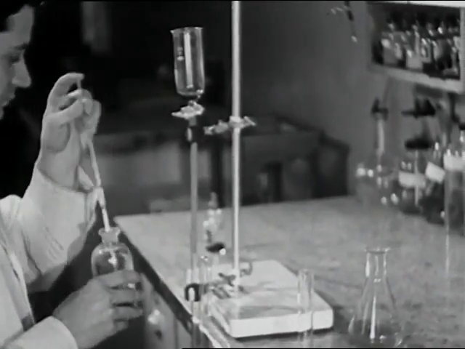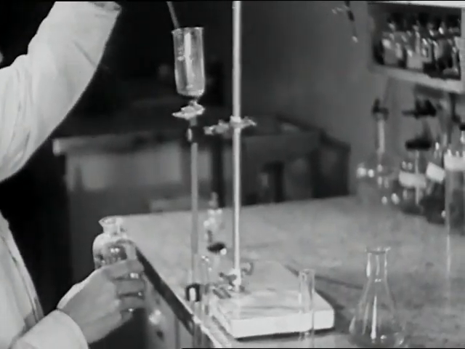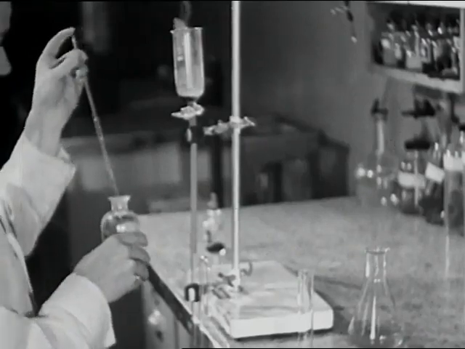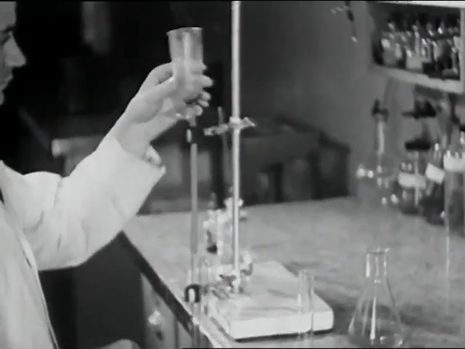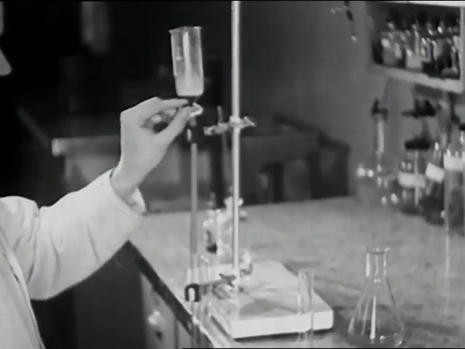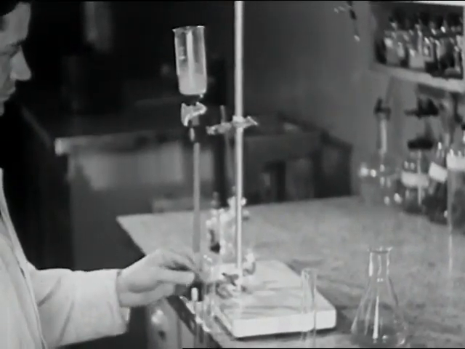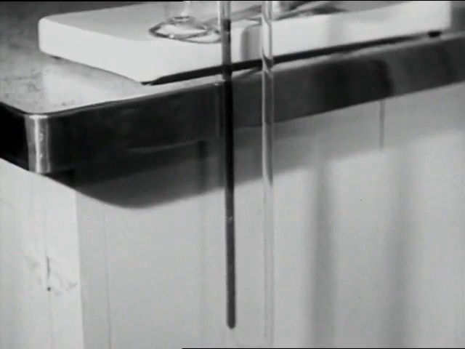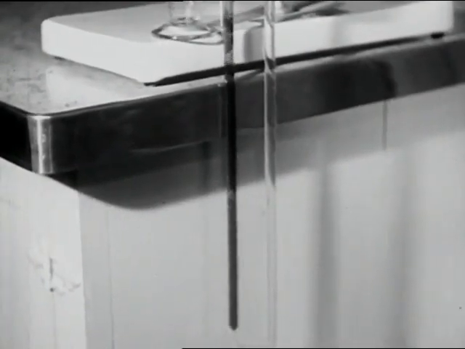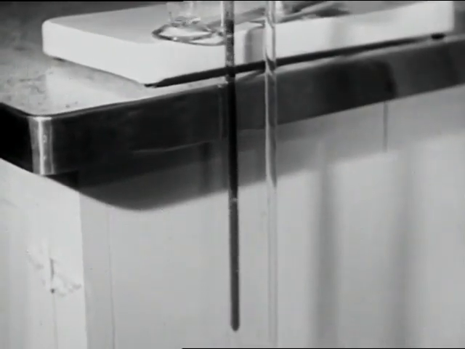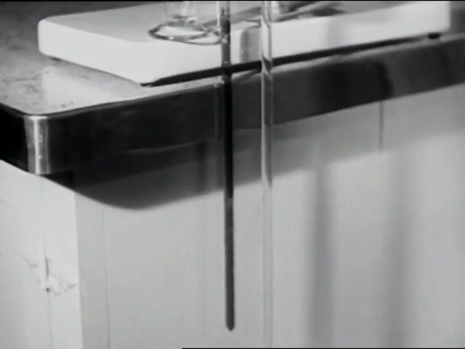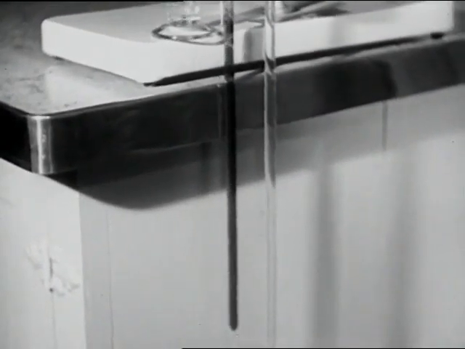The analyst here takes a sample of the developer, acidifies it, and allows ether to bubble through the sample. This ether extracts the unoxidized hydroquinone from the sample, and the solution collected in the graduate is then titrated with iodine.